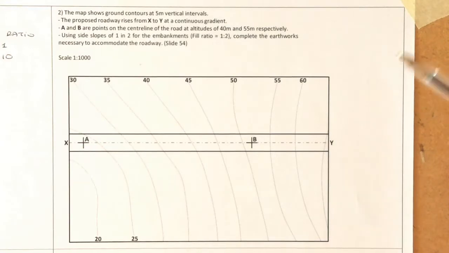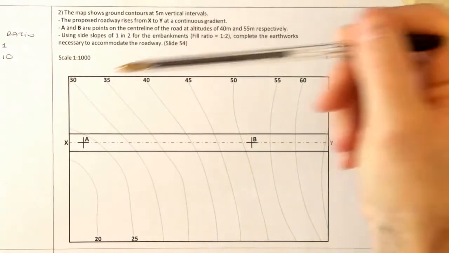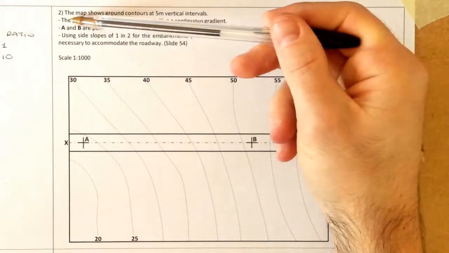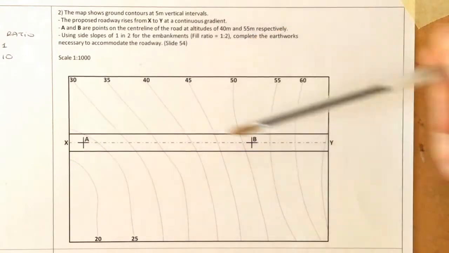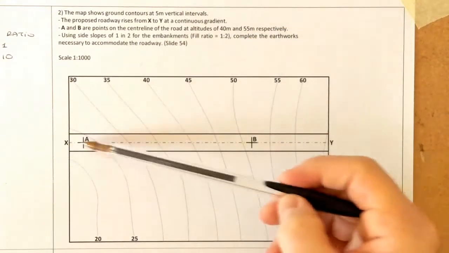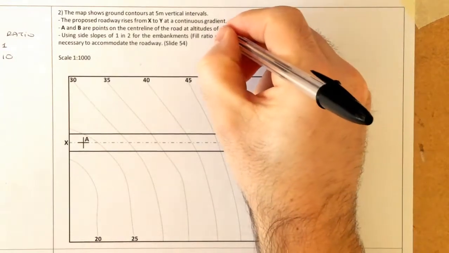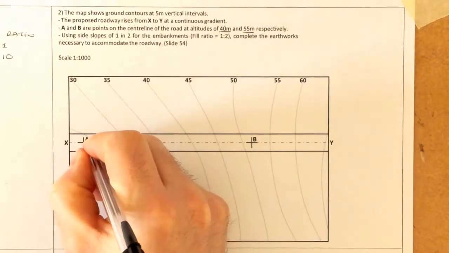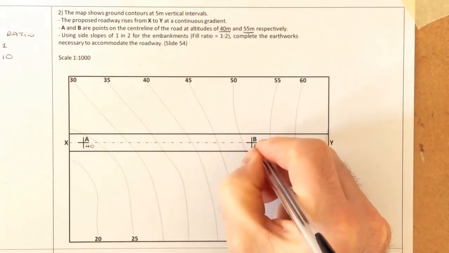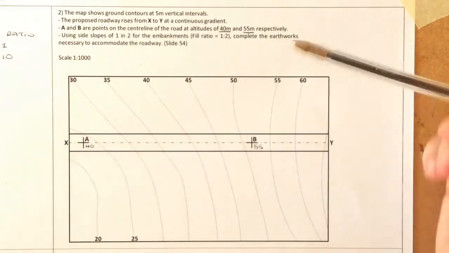So for question 2, guys, it says the map shows ground contours at 5 meter vertical intervals, so you can see the distance between them is 5. The proposed roadway rises from X to Y at a continuous gradient, X here, Y over here, so it's going upwards again from X to Y. A and B are points on the central line of the road at altitudes of 40 and 55, so A is at 40 here, so just write 40 in there. B is at 55. Okay, so we can see the difference in height is 15 meters between them.